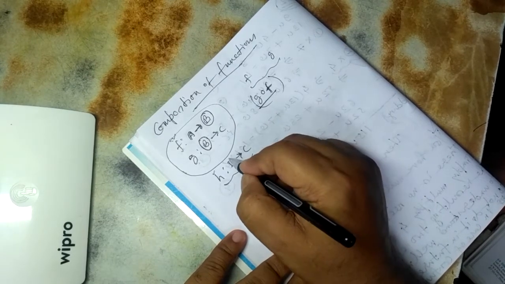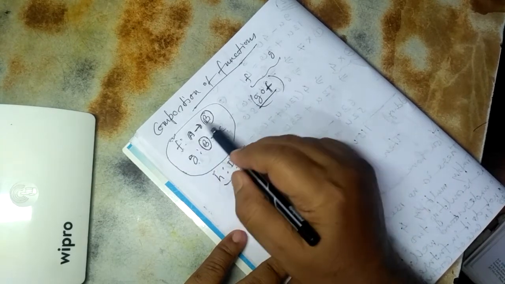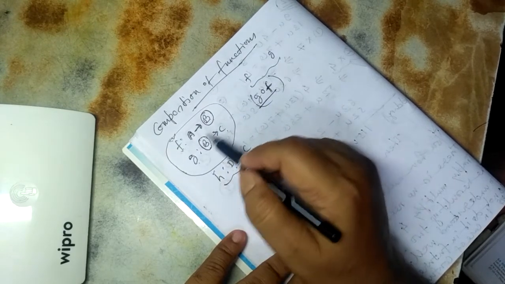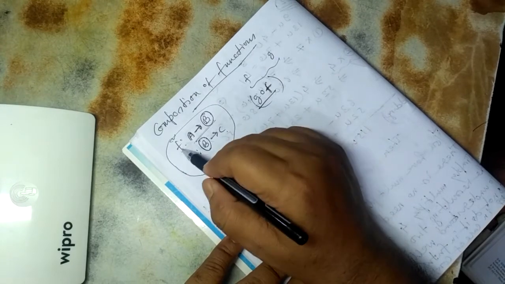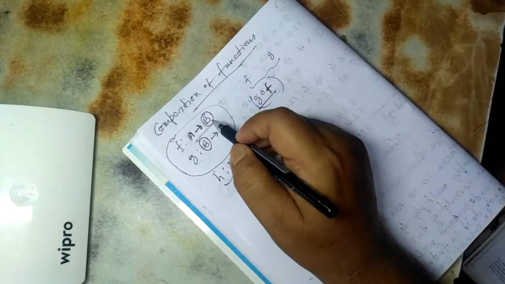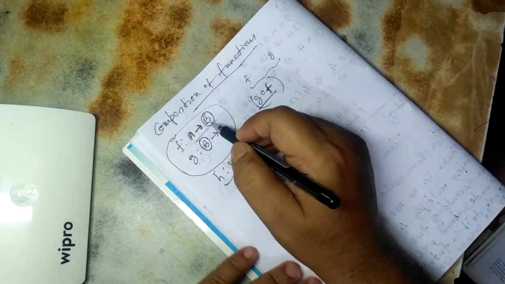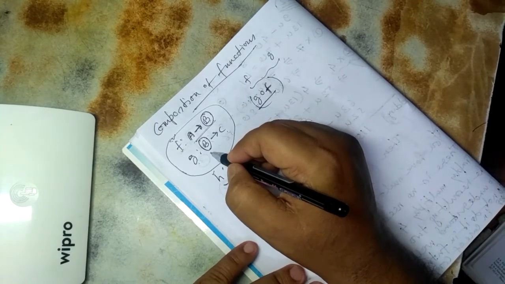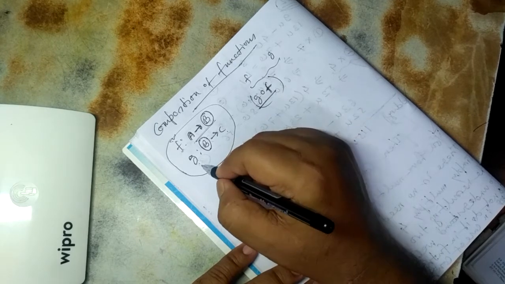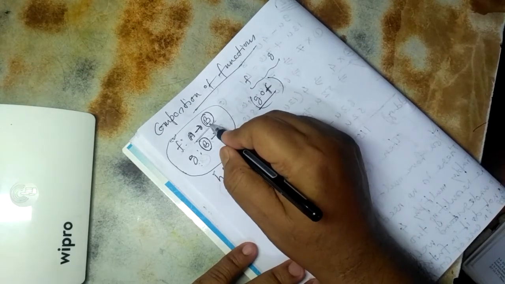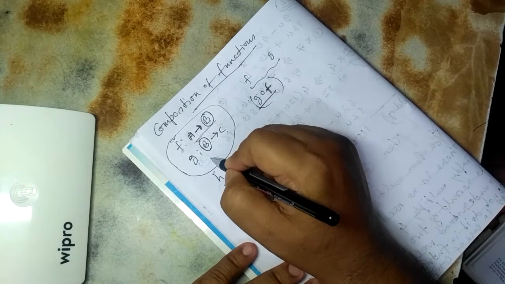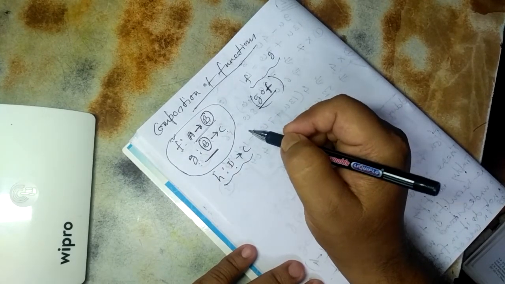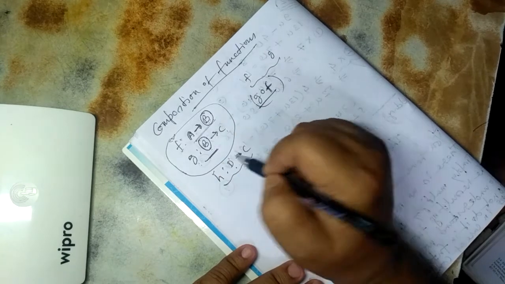That is, the range of the previous function should be capable of delivering itself as input of the next function. That is, it should fall in the domain region of the successive function, that is g function, so that we can combine these two functions.